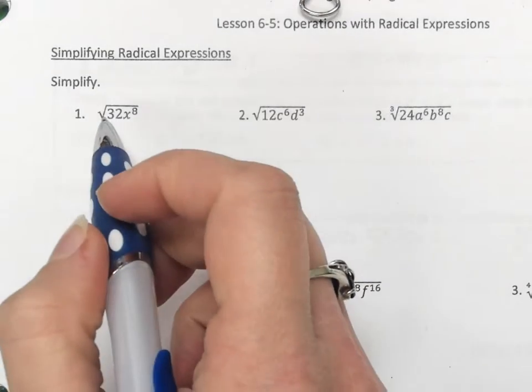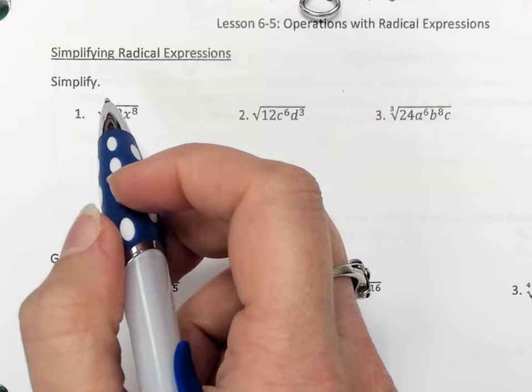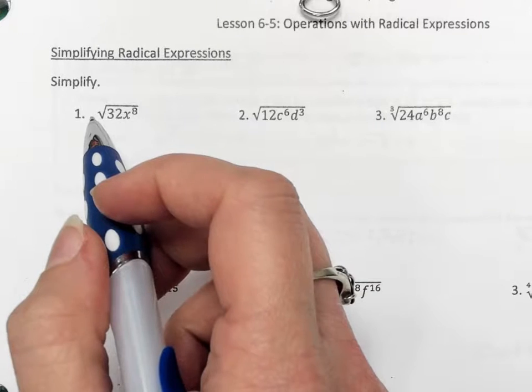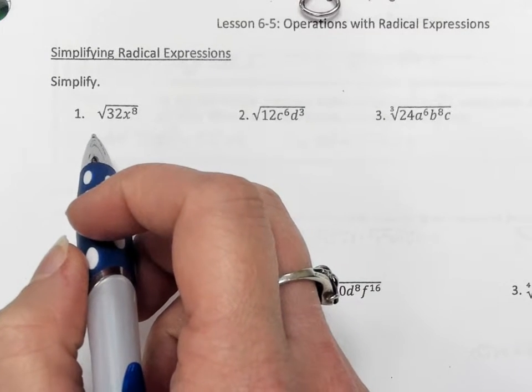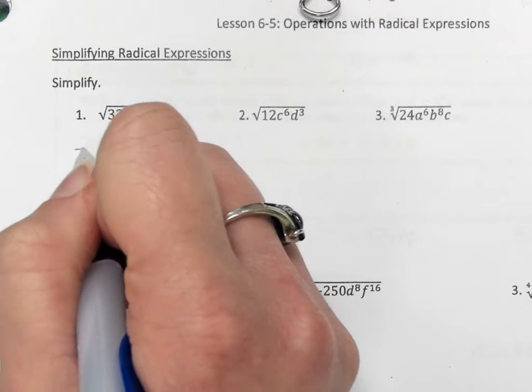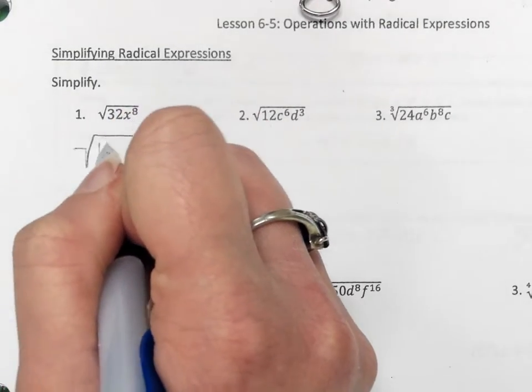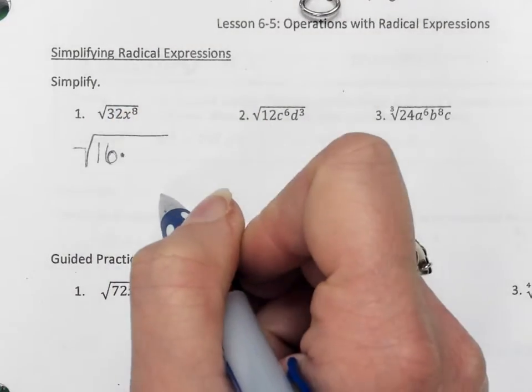Okay, so what about 32? Is 32 a perfect square? No. So what do we do if it's not a perfect square? Break it down. What perfect square goes into 32? 16 times what is 32? 2. All right, what about x to the 8th?